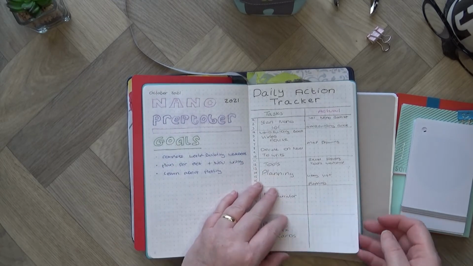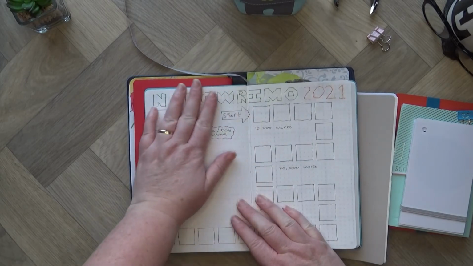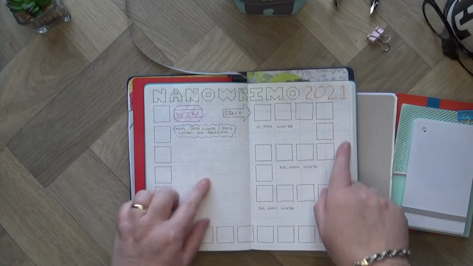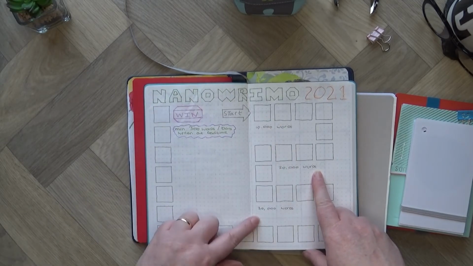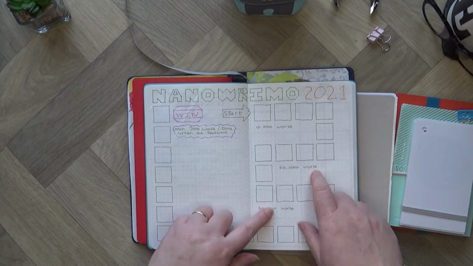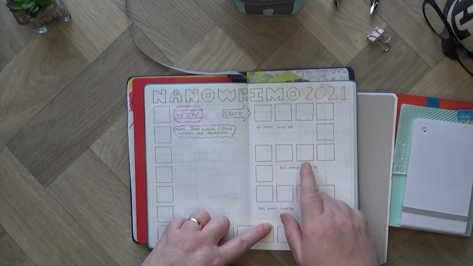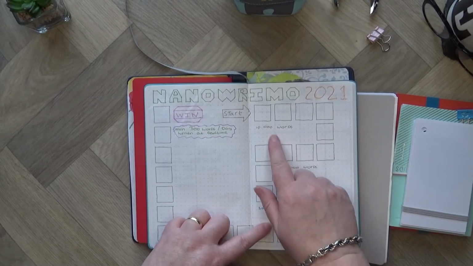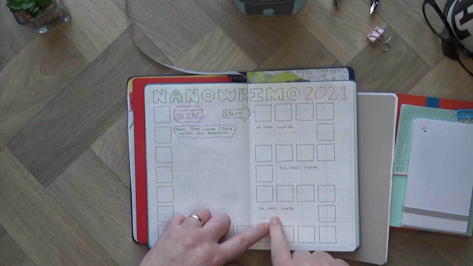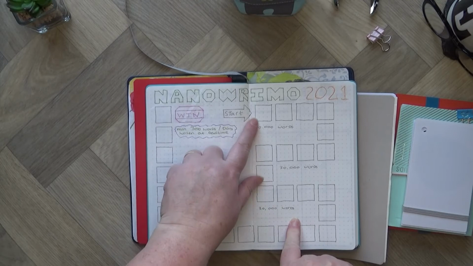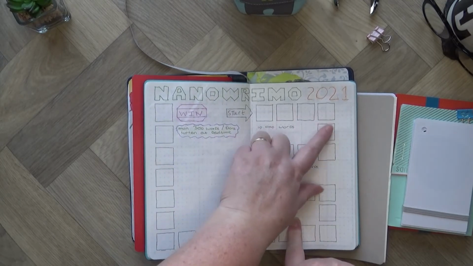And then for Nano in November, I've got the idea for a game board off Sarah Cannon. So I've drawn out my 30 squares of a game board. I've written 10,000, 20,000, 30,000 words, and underneath that, once I decide exactly what my reward's going to be for writing that amount of words, I'm going to write it underneath. And then every day I will go along and fill this in with my word count.